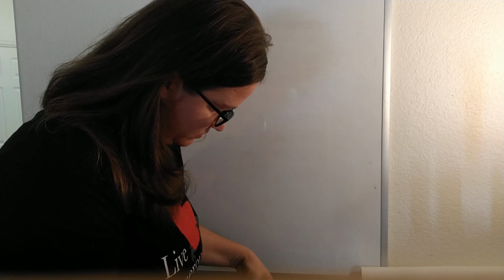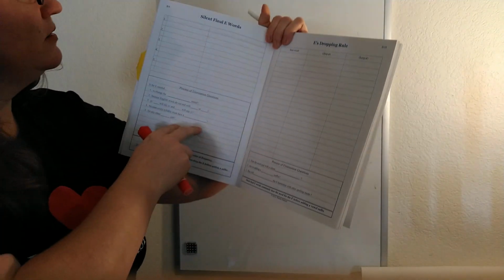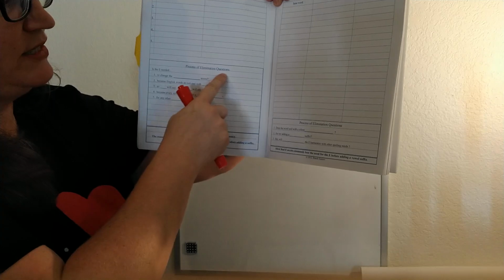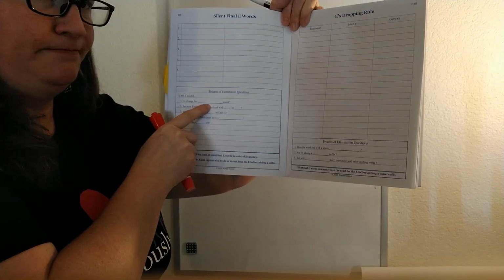Okay, let me look really quick. Oh, I'm sorry. There is something you need more on your paper there. At the bottom of B9 it says process of elimination questions. Is the E needed? That's a question. Okay, to change the sound.